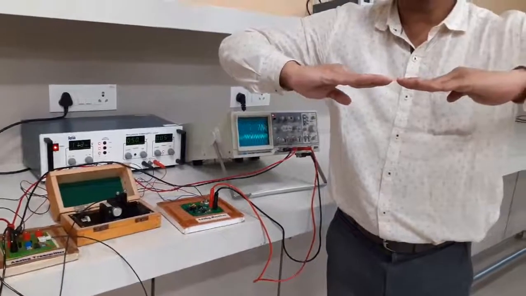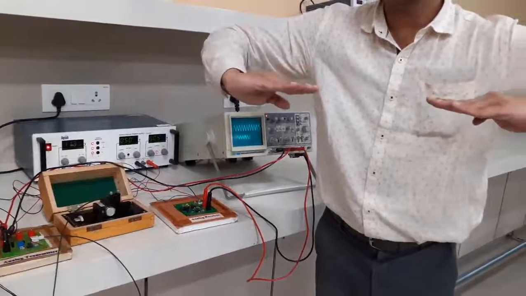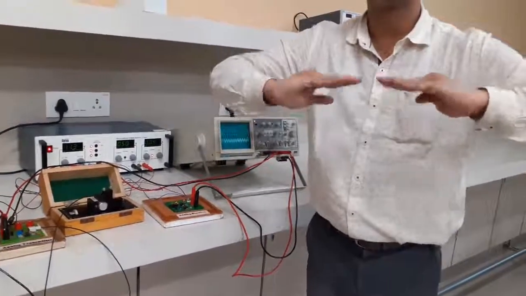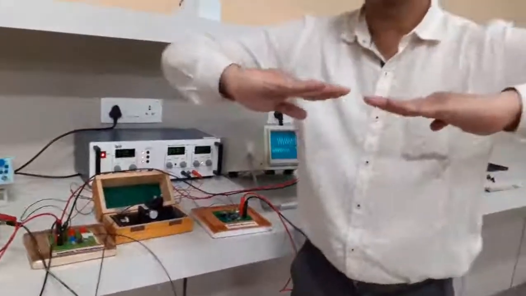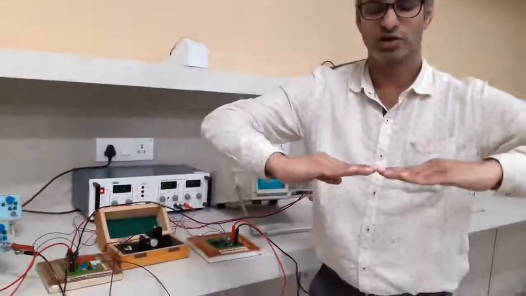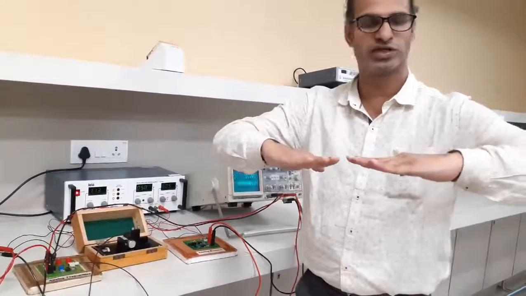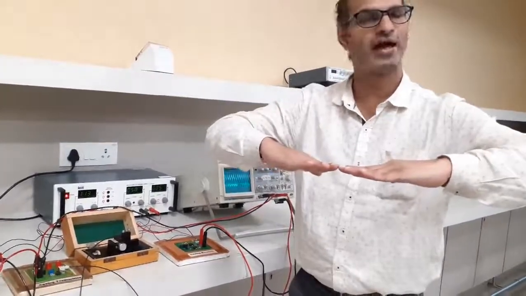And if I move both my hands away like this, then lateral displacement will be there. And angular displacement will be there if I consider one hand like this and the other hand straight. So you have an angular displacement.